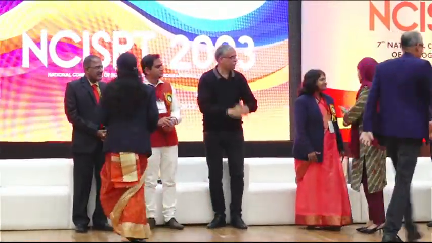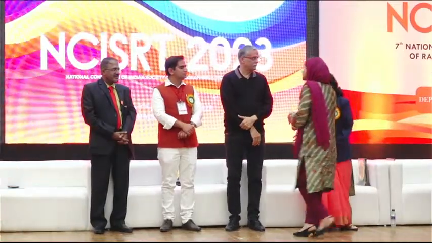I invite Mr. Sudhish Kumar to come on the dais to receive the memento, and I invite Mr. Vinu Pariha, our Vice President of Uttarakhand Chapter and National Council member of ISRT, to hand over the memento to Mr. Sudhish.